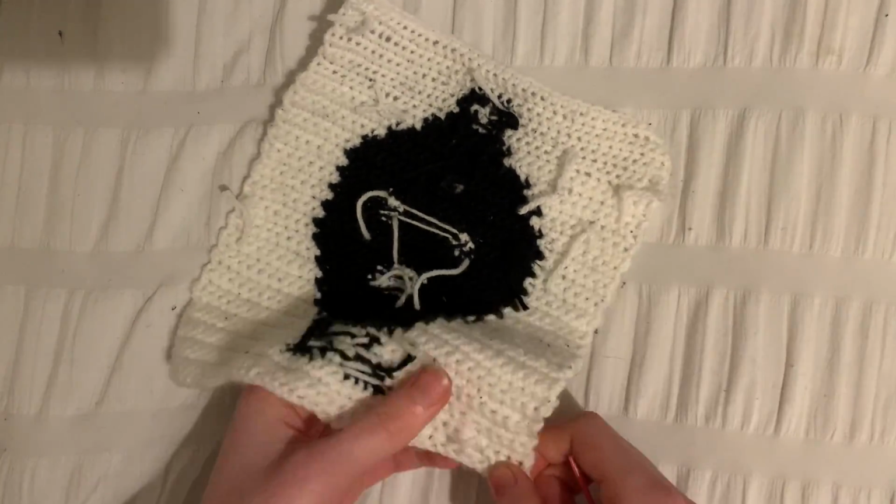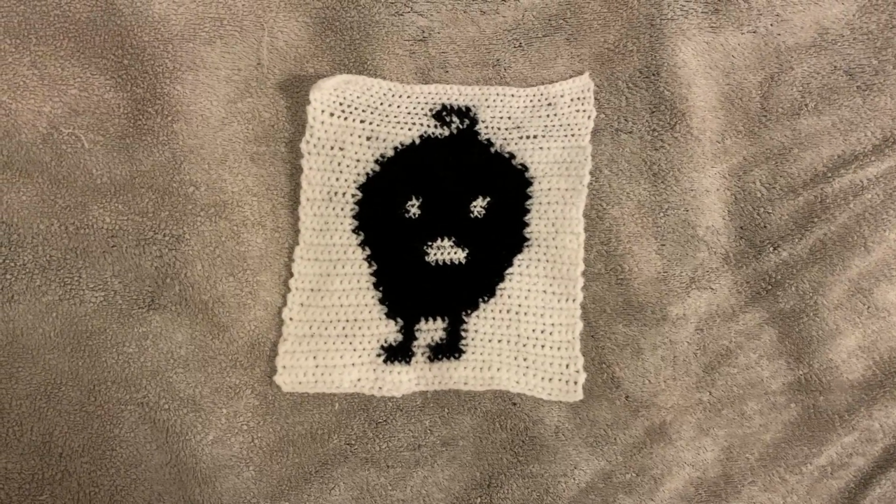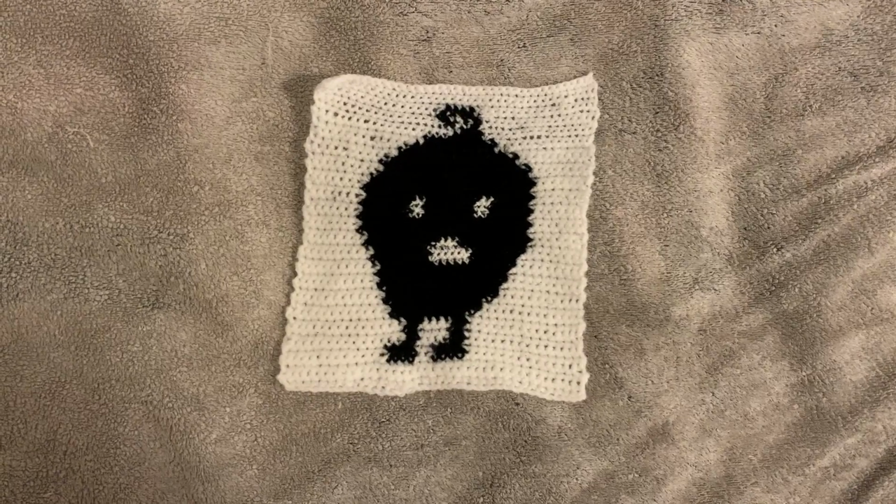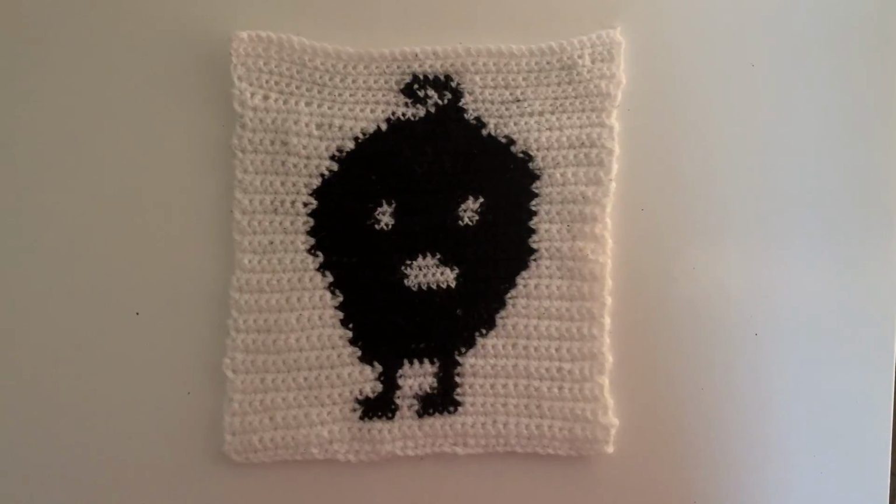Once you've weaved in all the ends, it's time to block it, and to do this you just make it really wet, squeeze out the water, and lay it flat to dry. Once it's fully dry, your tapestry is done.